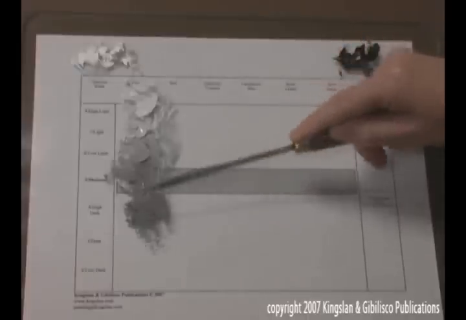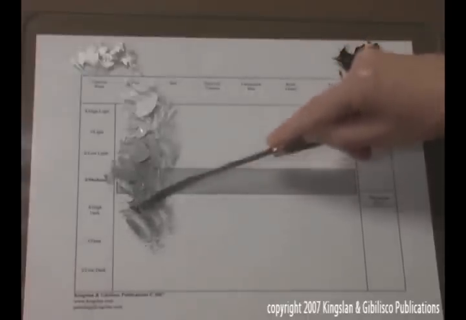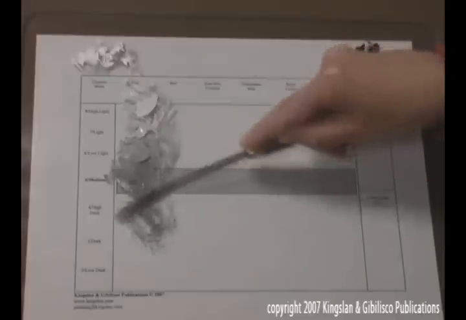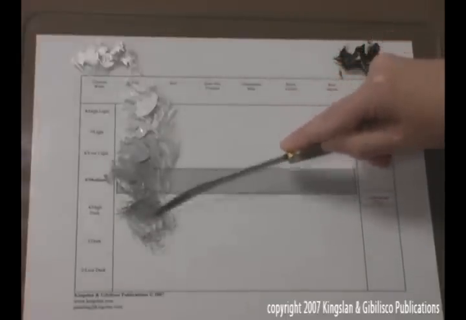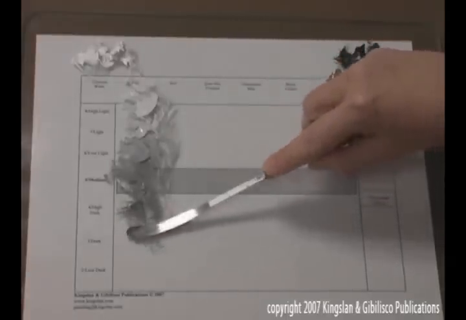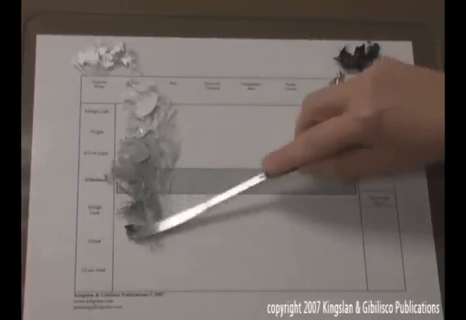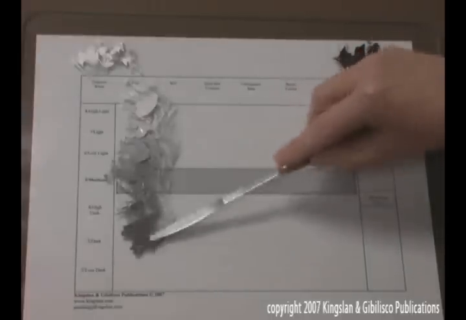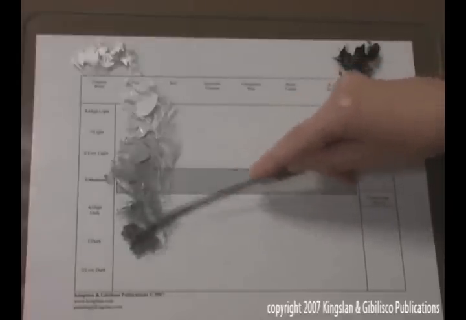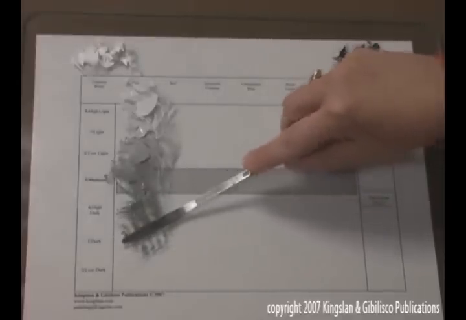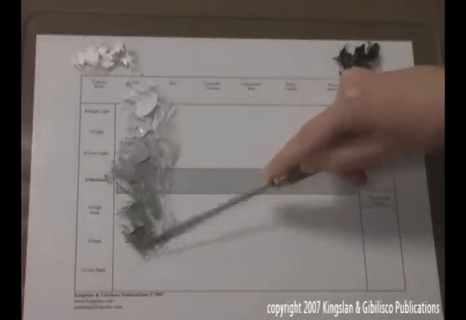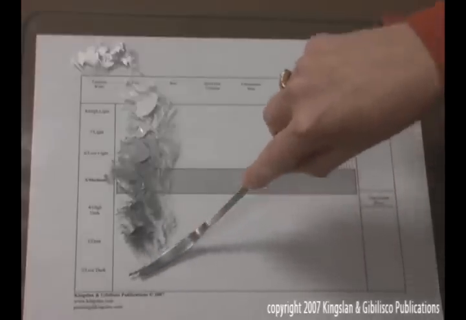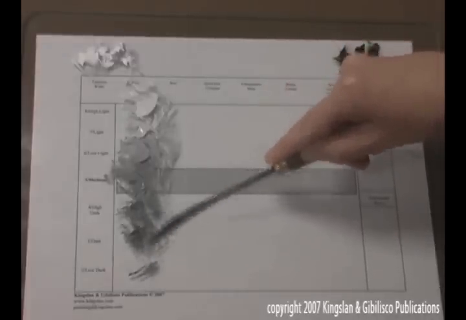Alright, now that's just a little bit darker. Now I can take a portion of this, and each time I take about 1/4 of the previous value. I'm going to make my dark value. And now I can make my low dark value. Low dark is the darkest value except for black.